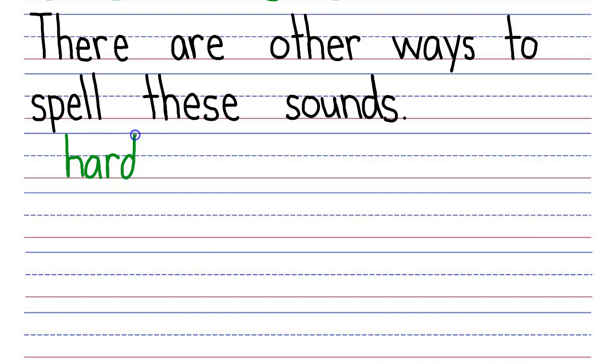It says hard C. And in the right column, write soft C. S-O-F-T. Letter C. And you can underline these.